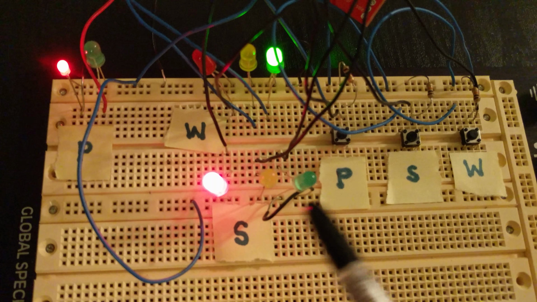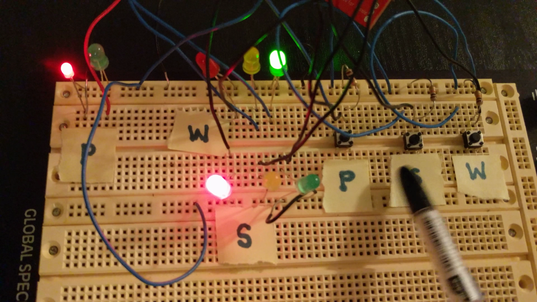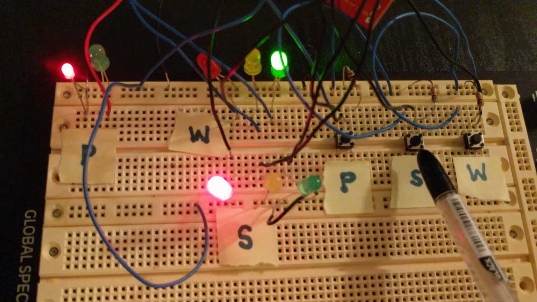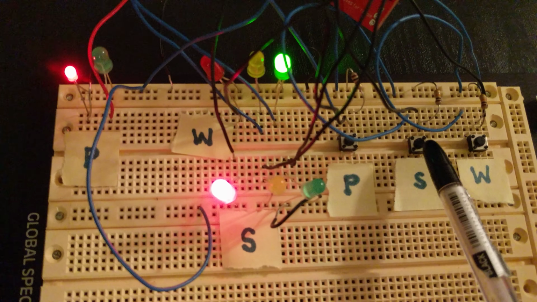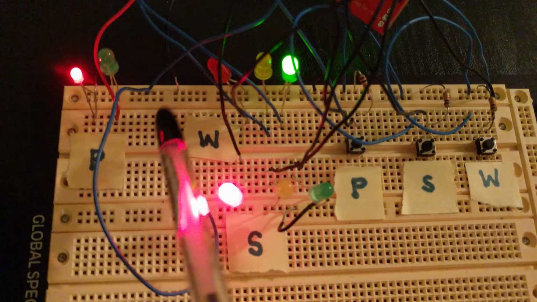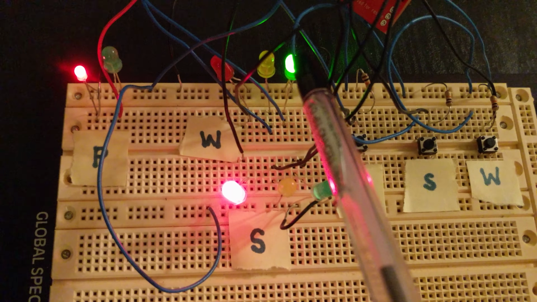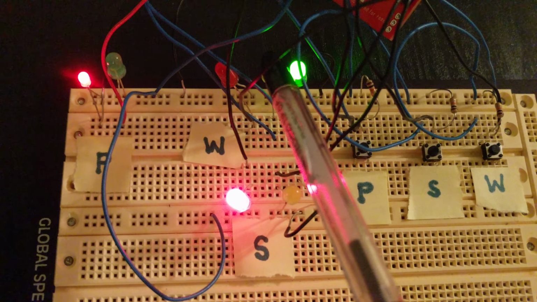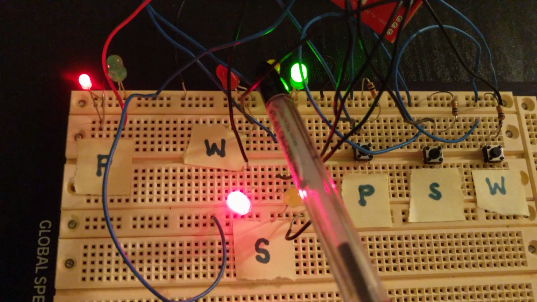Now if I want to check the situation on the south side, I will press this switch, and when I press this switch for the south road, firstly on the west side this green LED will turn off, and then this yellow LED will turn on.